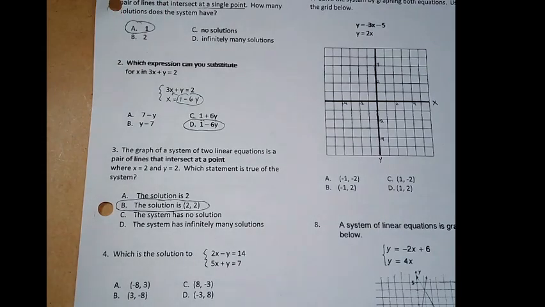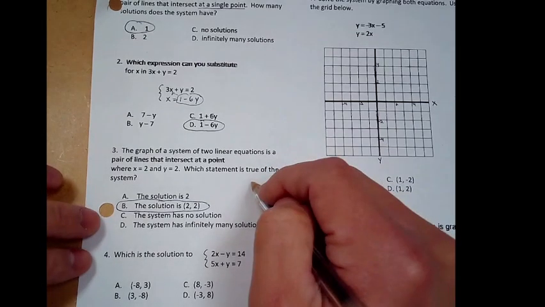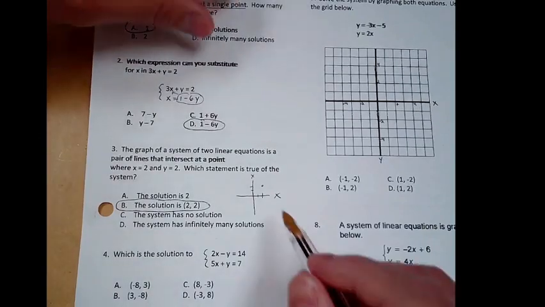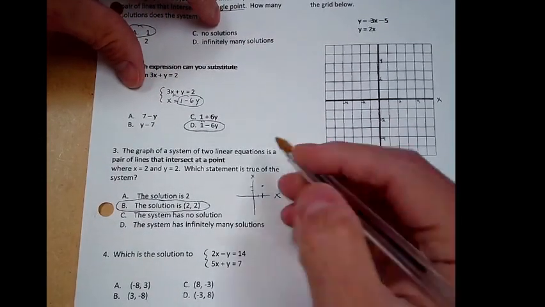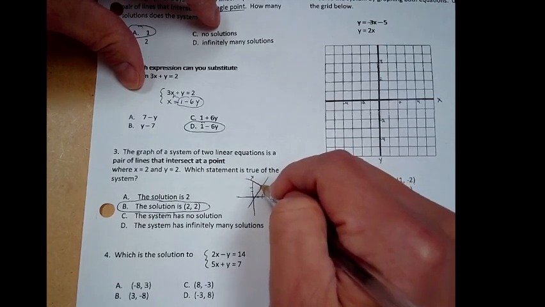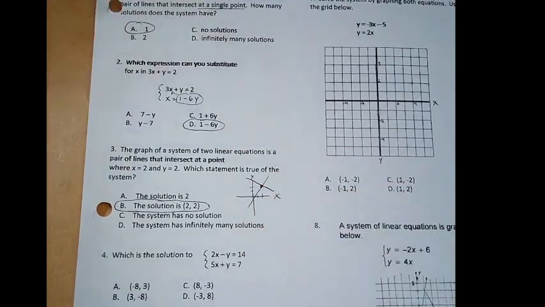Okay. Here's your x, here's your y, right? The two lines intersect at x is 2, y is 2. So there's one line, there's another line, they intersect at 2, 2. That's the solution. Okay. All right.